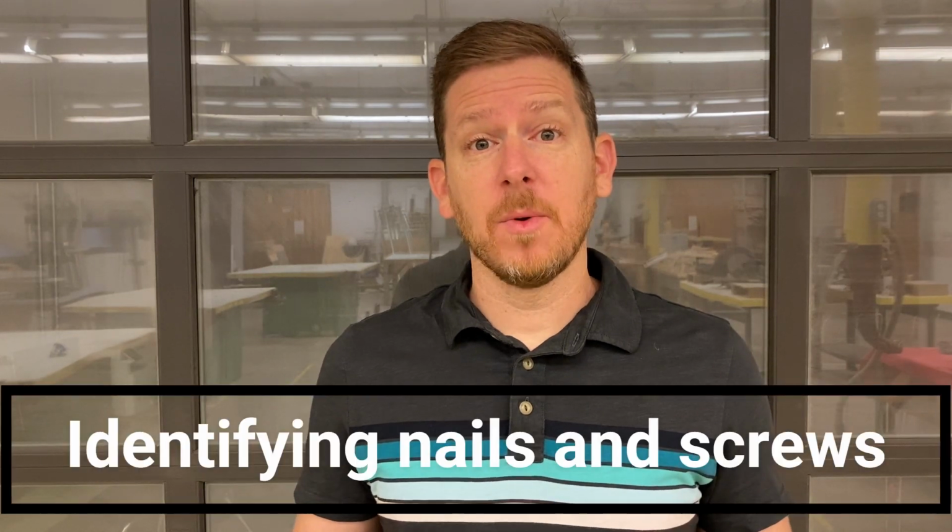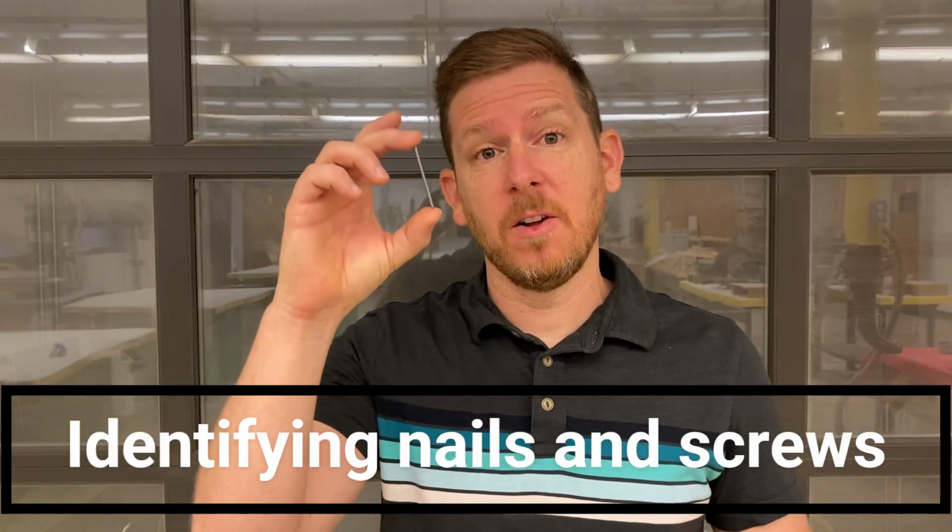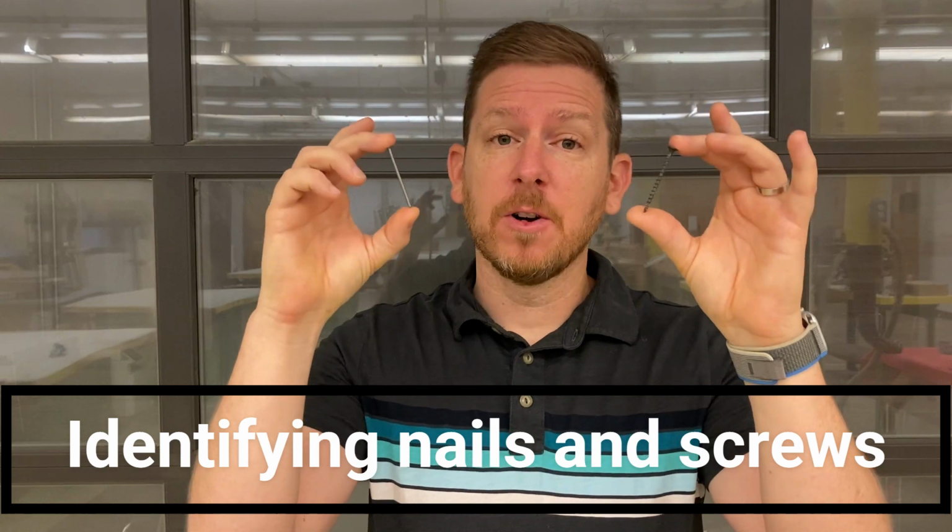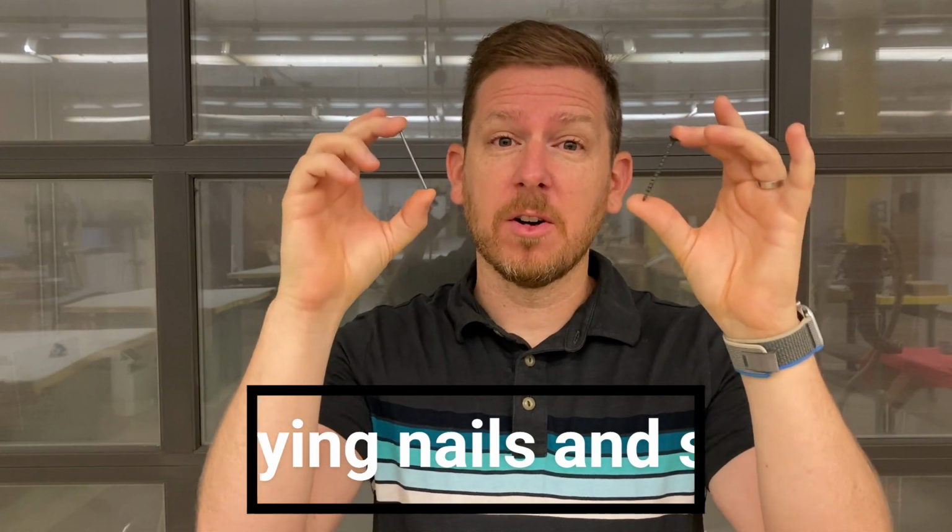Alright folks, today we're going to talk about the difference between a nail and a screw. At first glance they look pretty similar, but there are some differences. Let's start off with a nail.